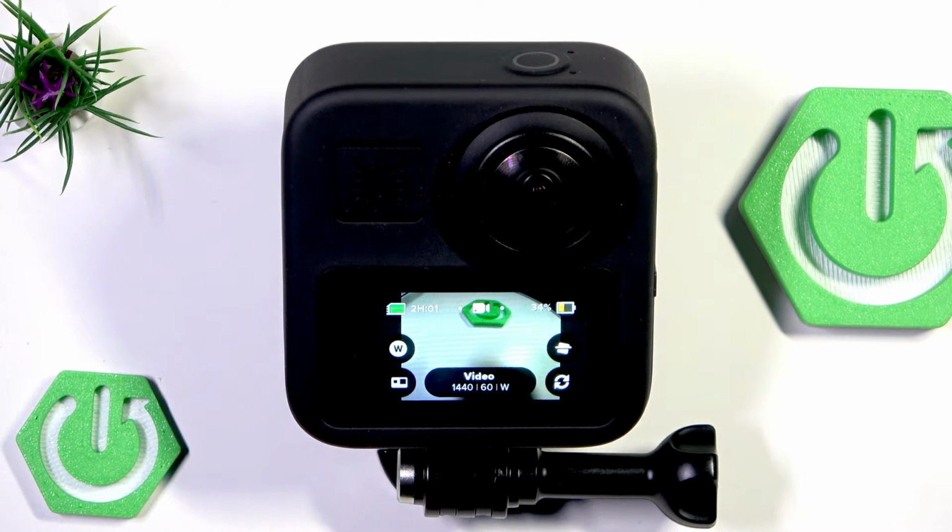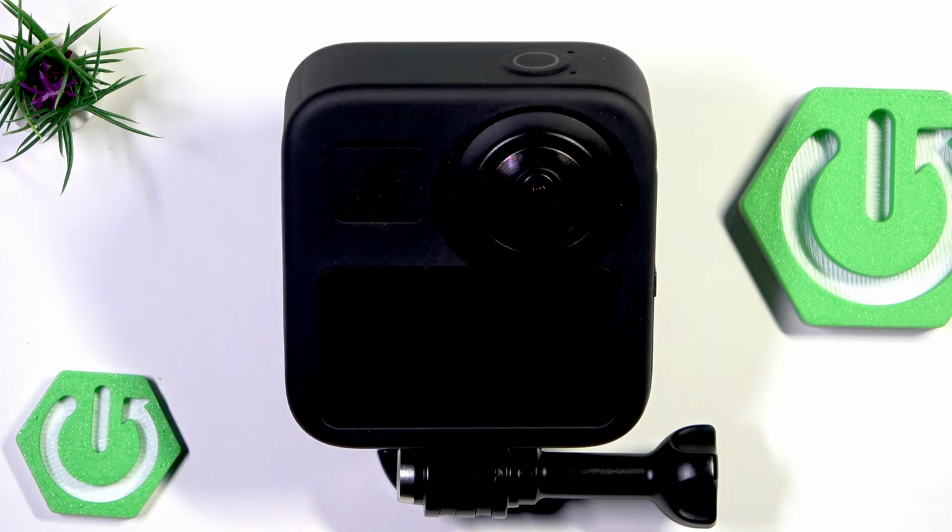In this video, I will show you how to reset connection settings on GoPro MAX 360. Let's begin!